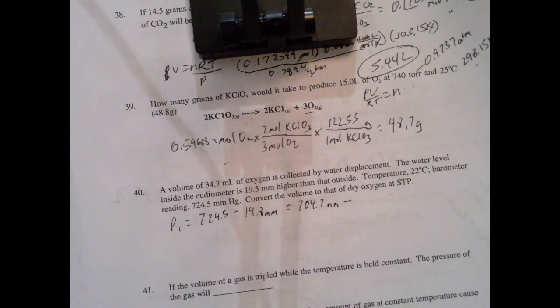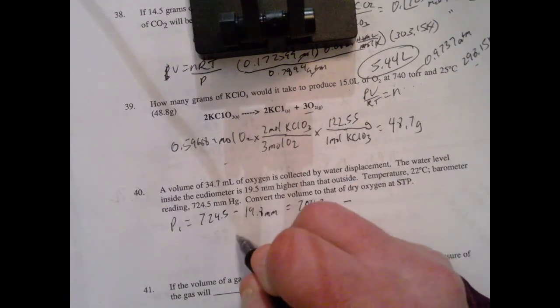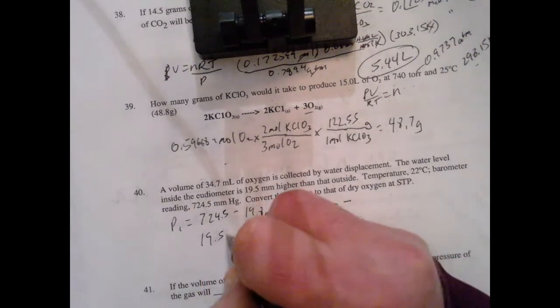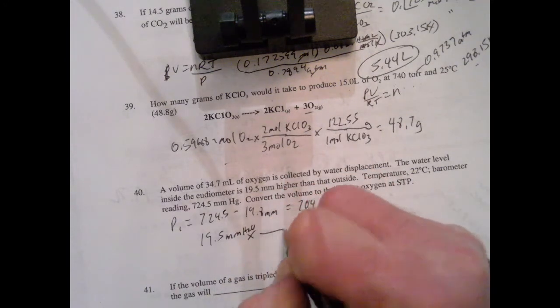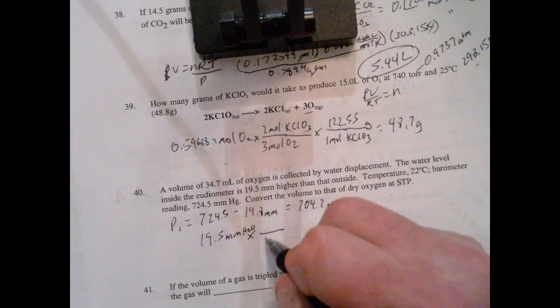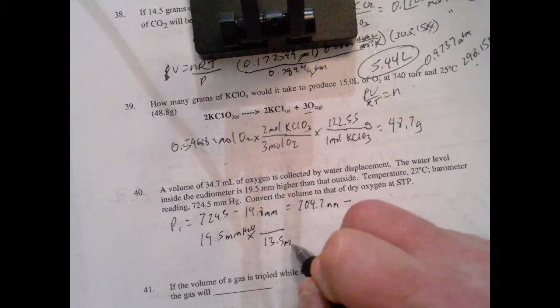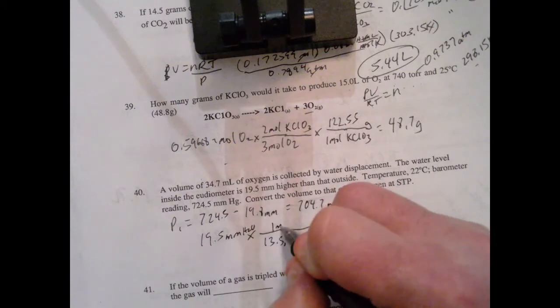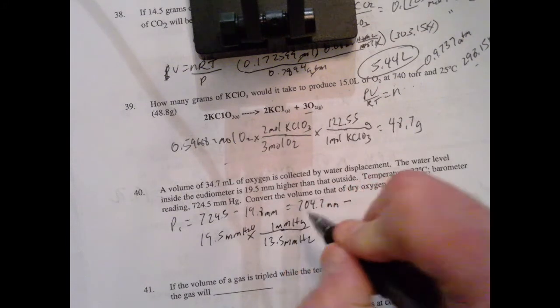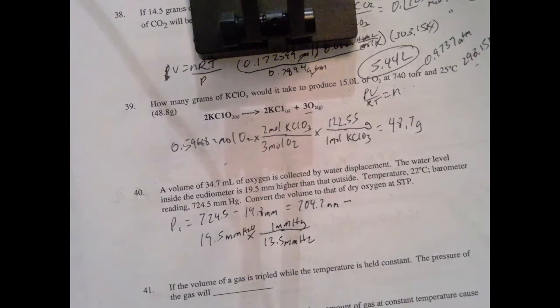How much higher are we? 19.5 millimeters higher, and that's of water. Every 13.5 millimeters of water is basically 1 millimeter of mercury on the barometric pressure, and that's because of the difference.